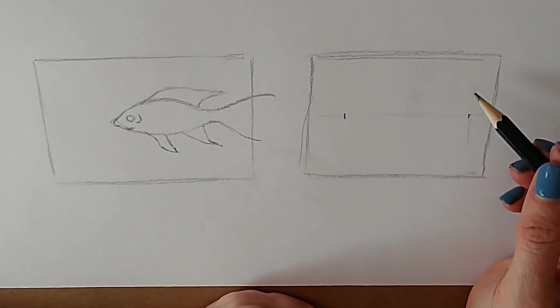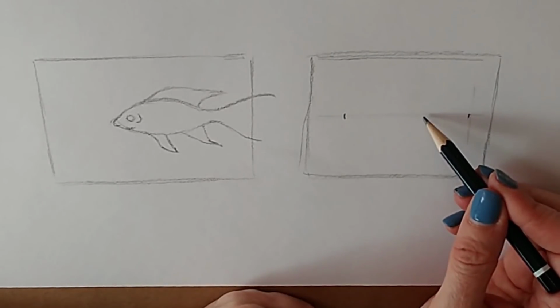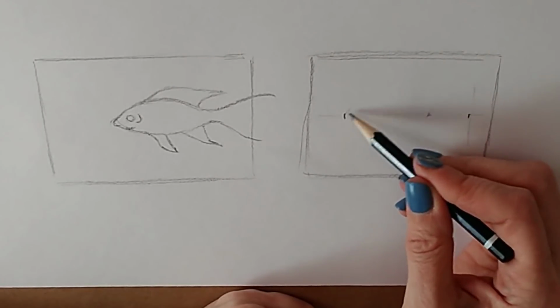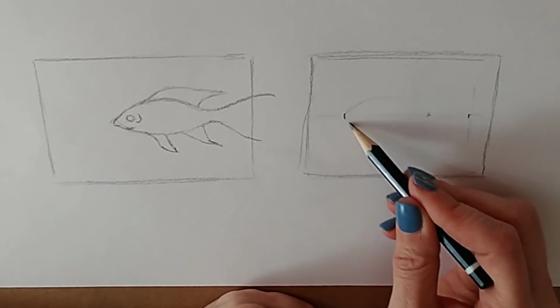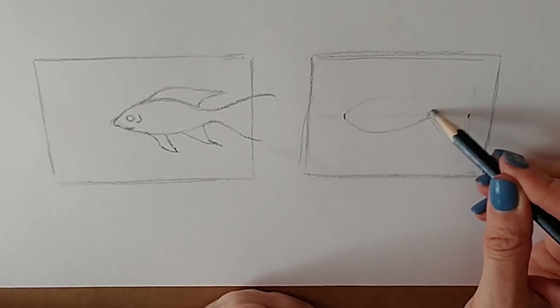Okay, so now looking at it, well, I've not got that much space, have I? And the towel is, let's say the towel is a third of the body. So let's make a little mark there, which means that my fish is going to have to fit in this space here. And then we'll get his towel in here.